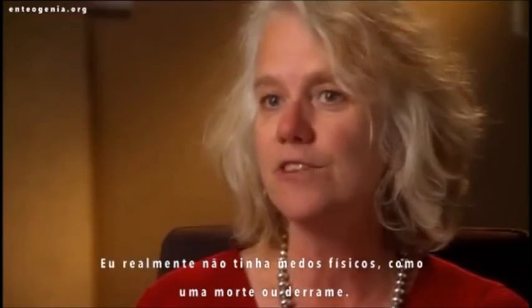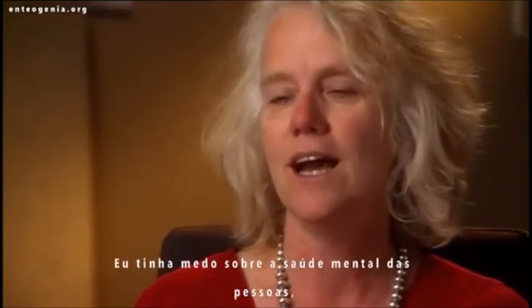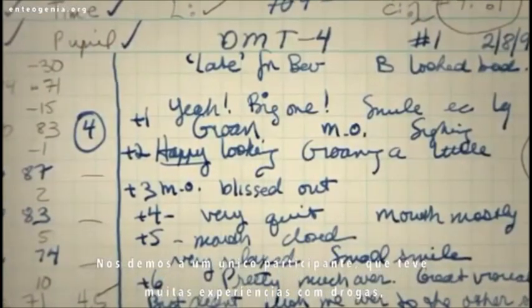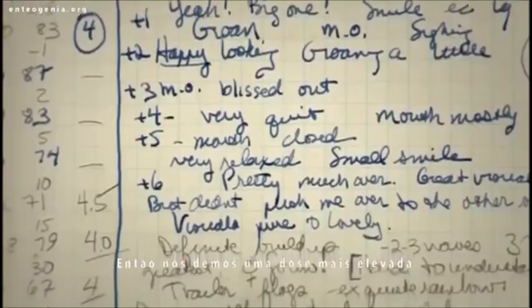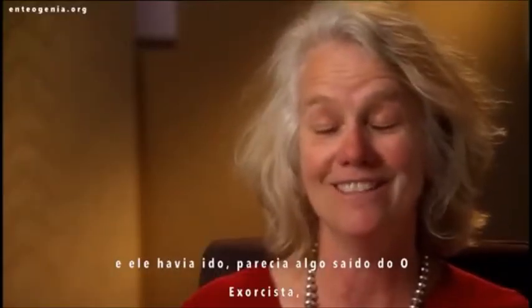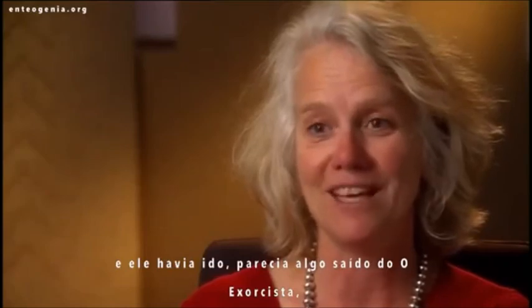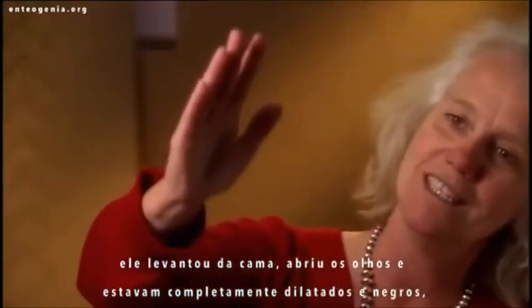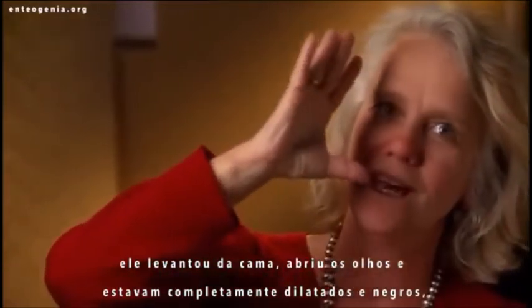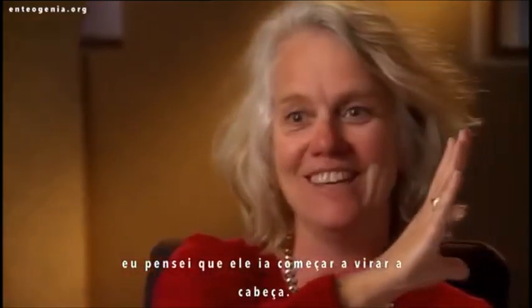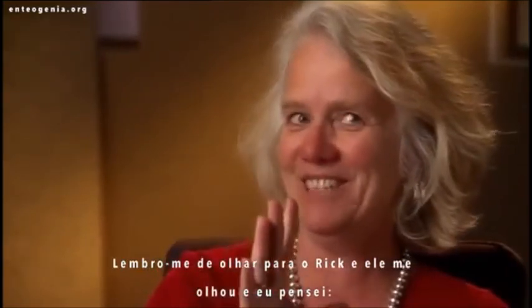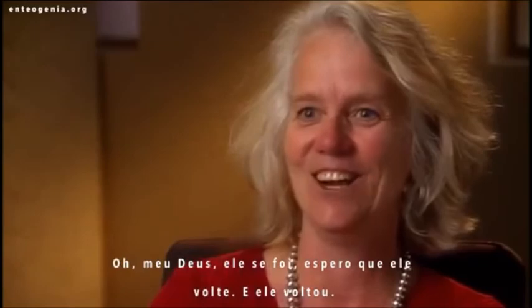I didn't really have physical fears so much that they would die or have a stroke. I did have some fears about people's mental health, especially with some of the higher doses. We gave one gentleman who had a lot of experience with the drug one dose, and he didn't think it took him far enough. So then we gave him a higher dose, and he was gone. He was really gone. It reminded me of something from The Exorcist. He just sat bolt up in the bed, and his eyes opened up, completely dilated and black. I almost thought he was going to turn his head completely around. I remember looking at Rick, and Rick looked at me, and I thought, oh my God, he's gone. I hope he comes back.